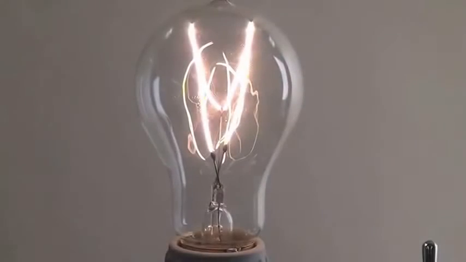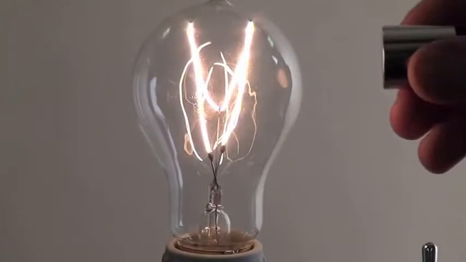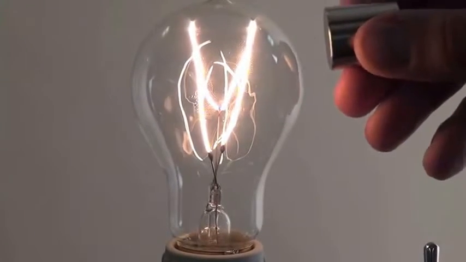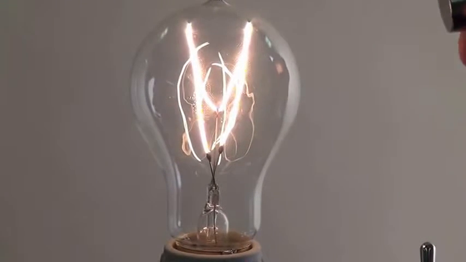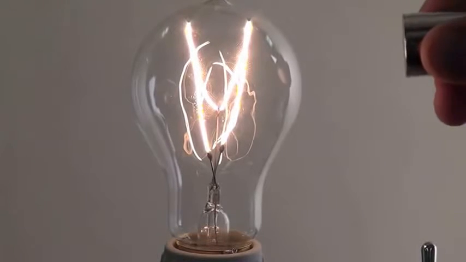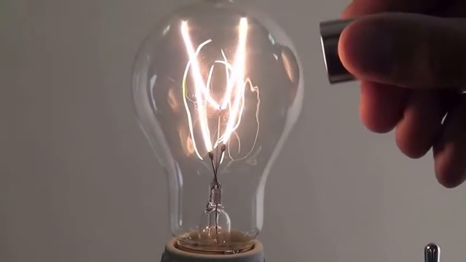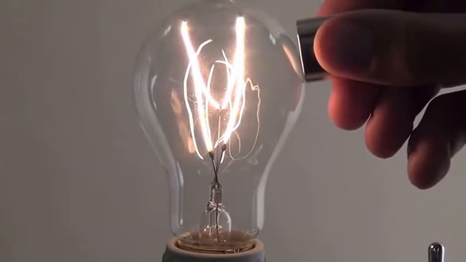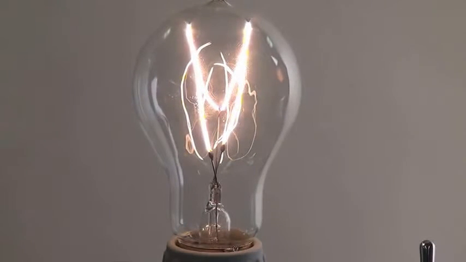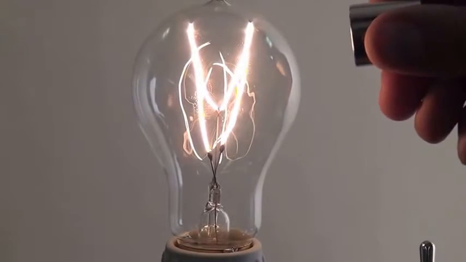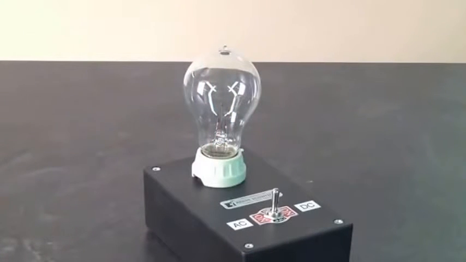Explain to the students that you will now bring the neodymium magnet close to the bulb and its filament. They will notice the filament bending in one direction. Switch the poles by turning the magnet around and notice the filaments bending in the other direction. This is a great example of the motor principle, or sometimes referred to as the third right-hand rule of magnetism.